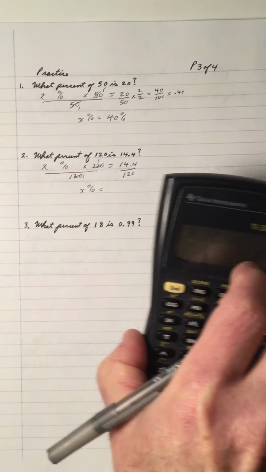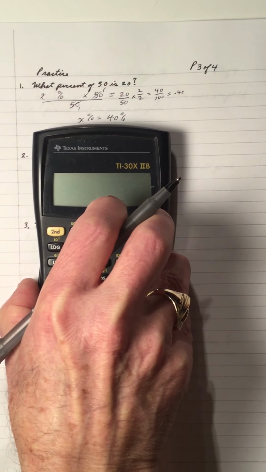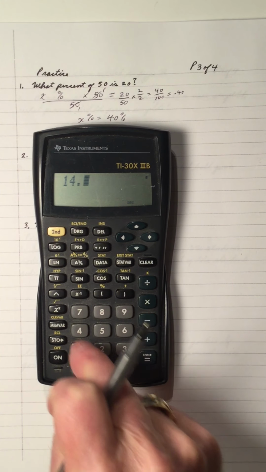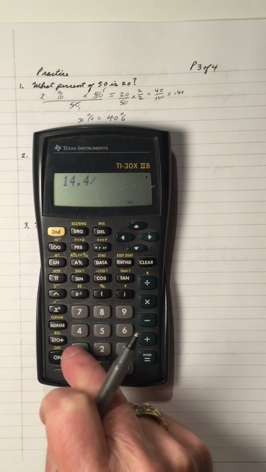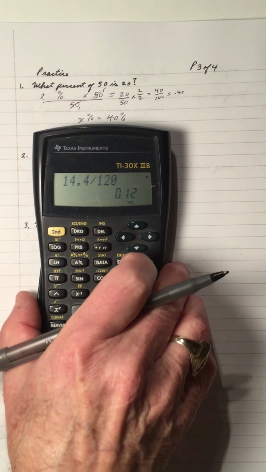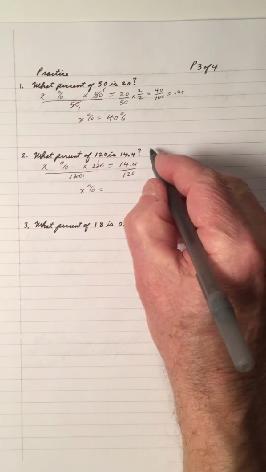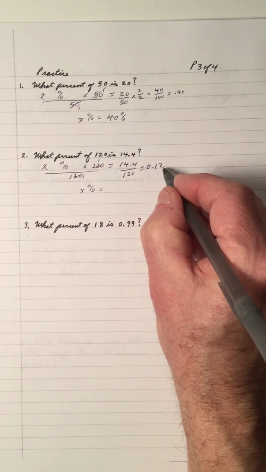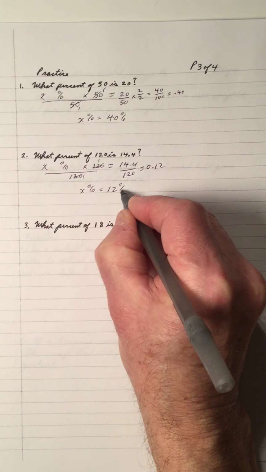This time I'm going to take the calculator. 14.4 divided by 120. It's an easy way to do it. It's 0.12 as a decimal. And as a percent, it's 12%.